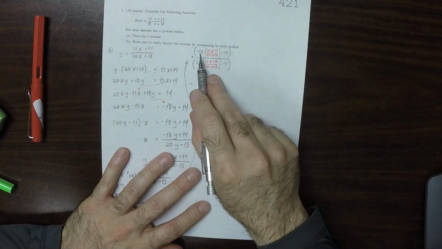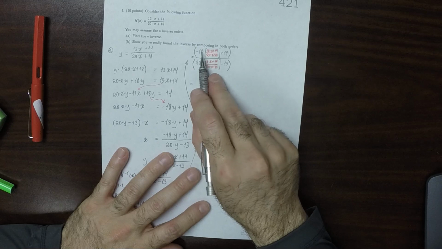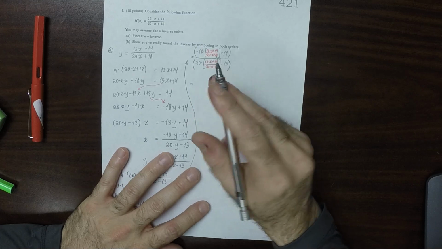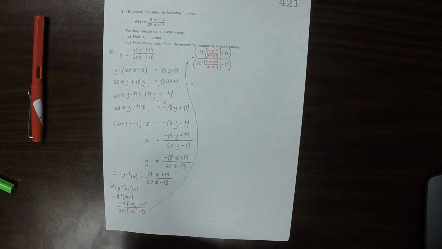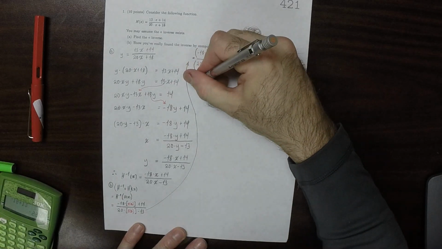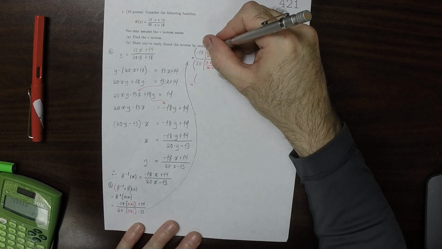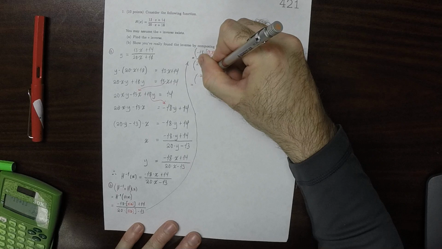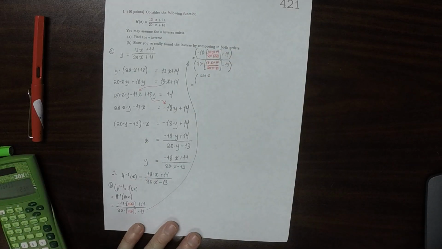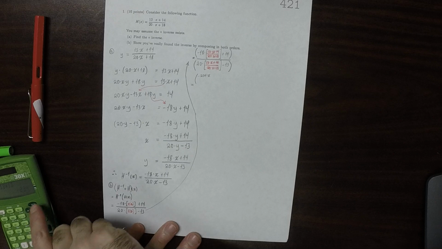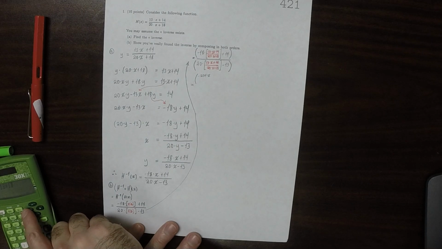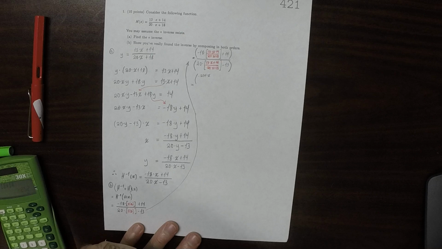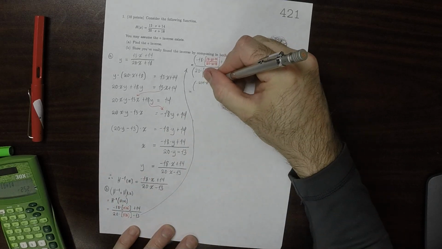So I'll multiply the 18 into the numerator. Negative 18 times 13 is negative 234x, and then negative 18 times 14 is minus 252.